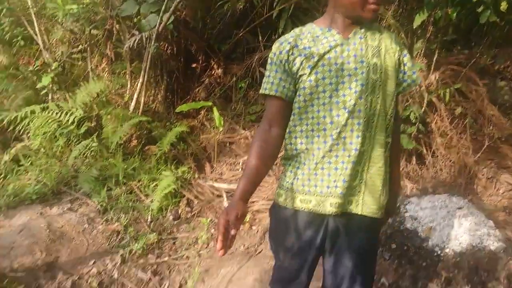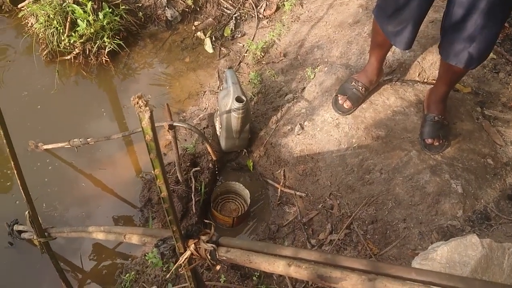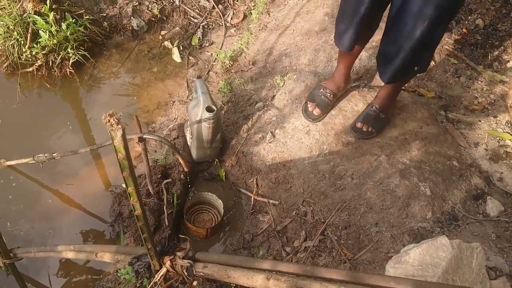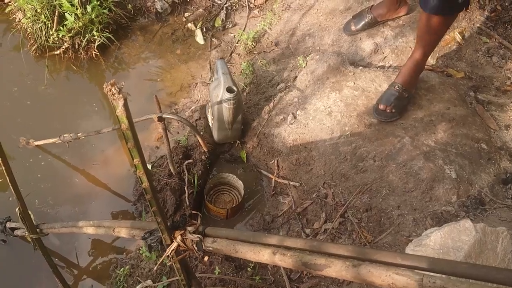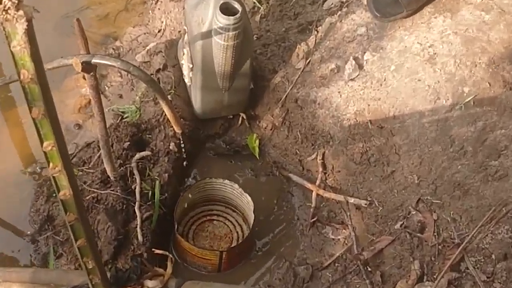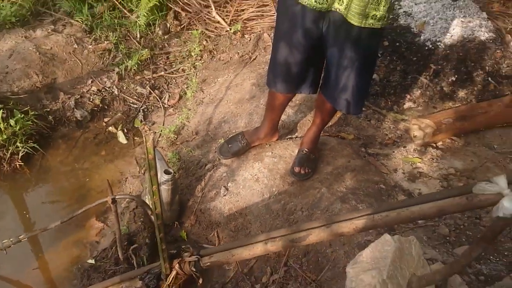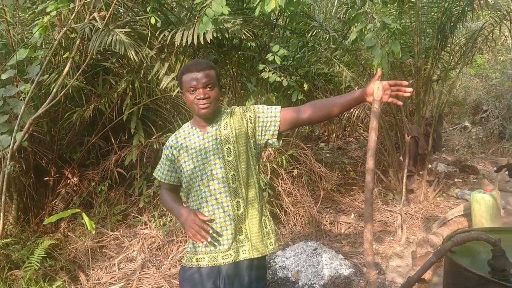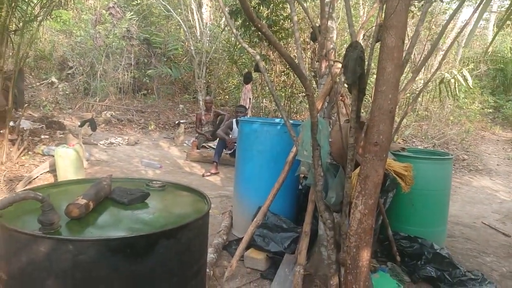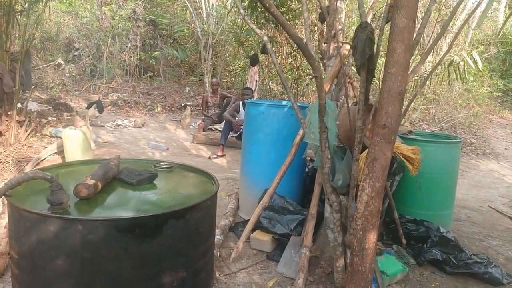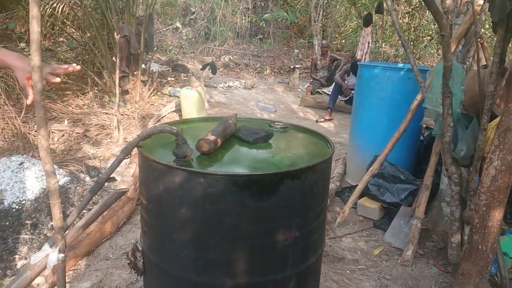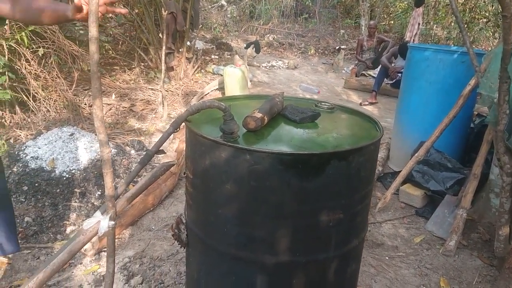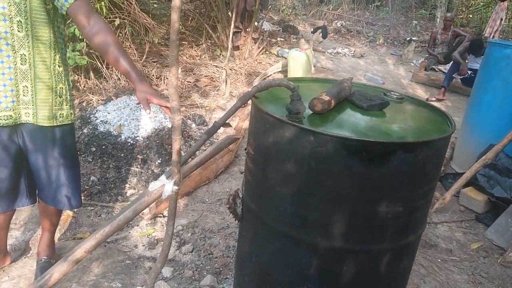So in a nutshell, that is the whole process of fractional distillation. To make a long story short, after getting the liquid from the palm tree, you subject it to fermentation. You go through the fermentation process for 1 week in the blue barrels there. Then they pour it into this drum. After they have poured that, they set up a heat for it.